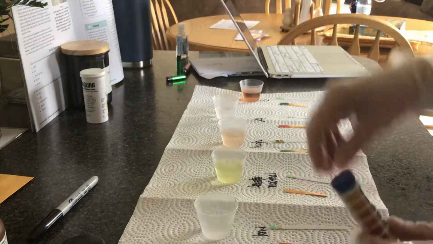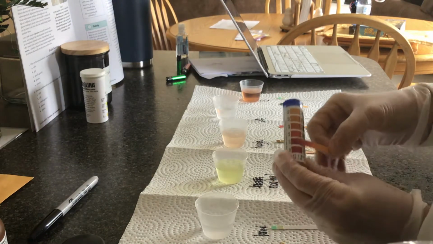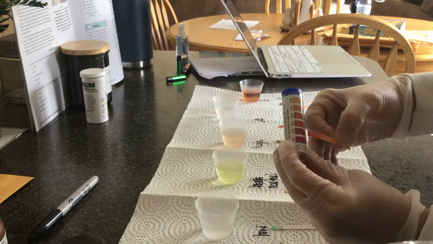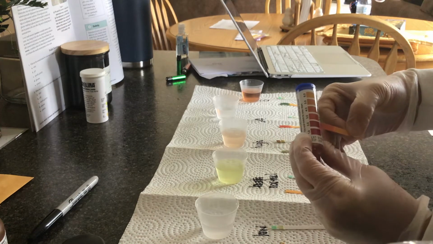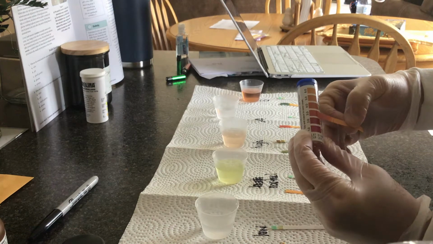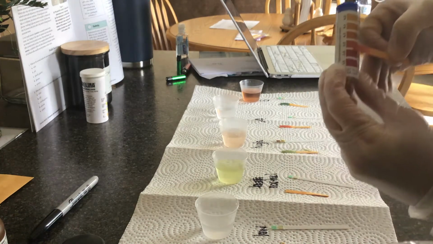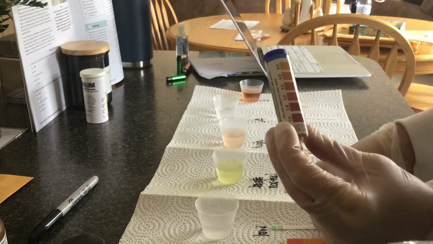The first one is sort of a red color. So that's pretty acidic, maybe a pH of about 3. If you can see that, there you go, pH of about 3.